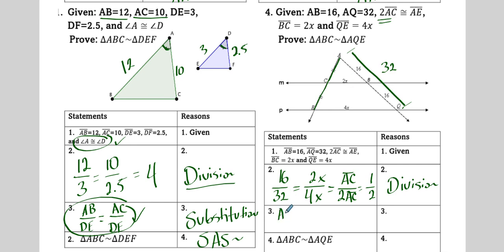AB is 16. AQ is the 32. 2x is BC. And QE is the 4x. AC, that's fine. I'm going to leave that as AC. The 2AC, I said this actually shouldn't say congruent. It should just say equal. 2AC is equal to AE. So in place of this 2AC, I'm putting in AE.